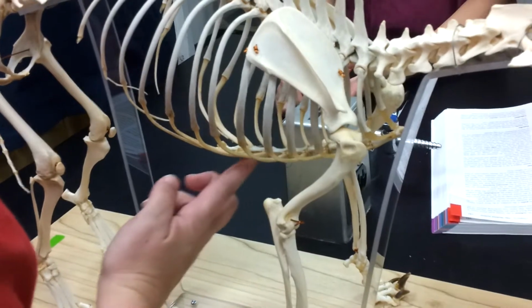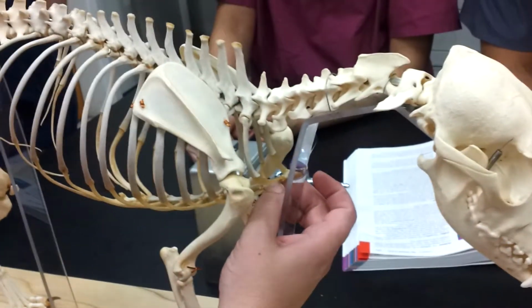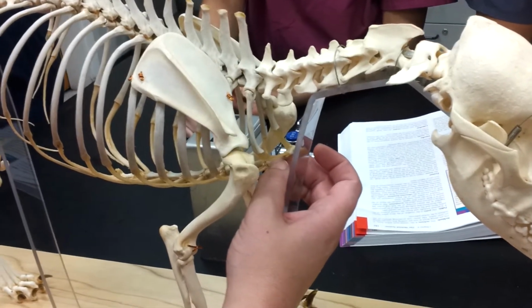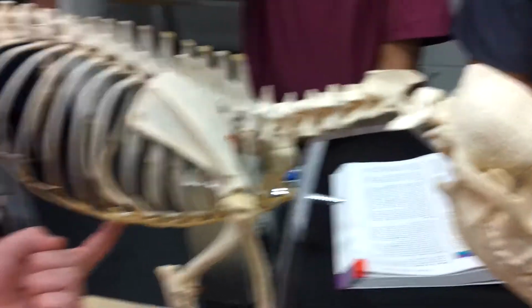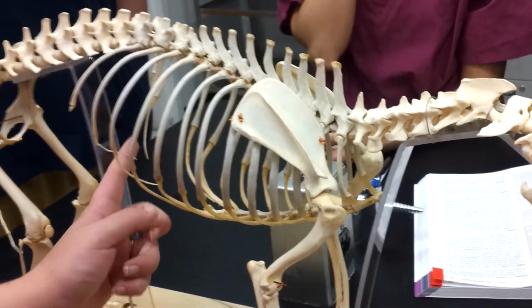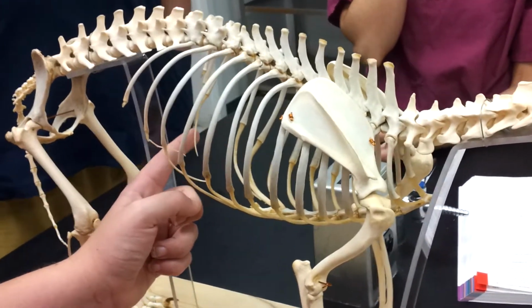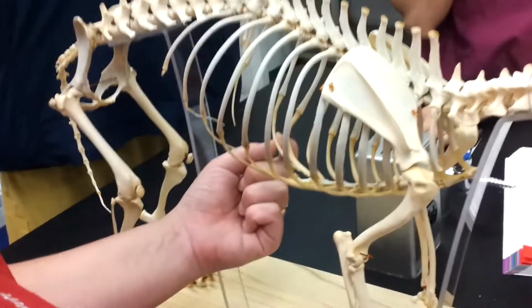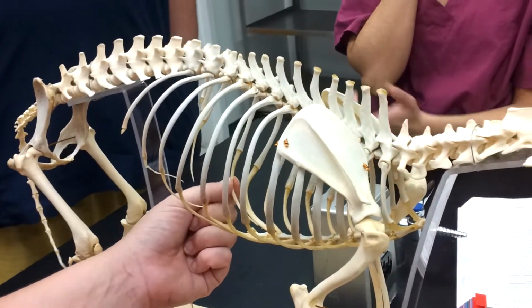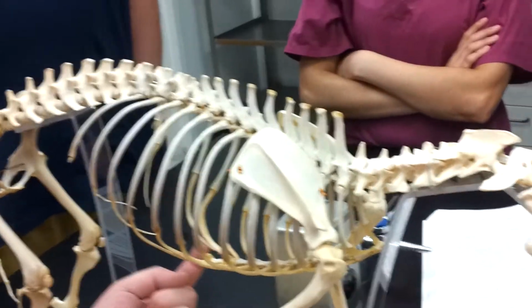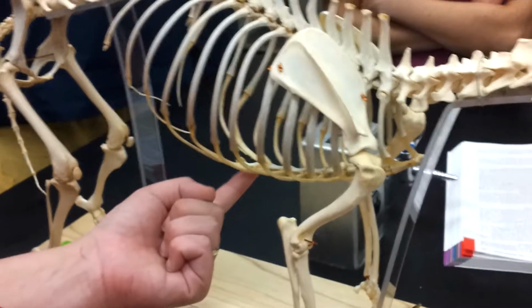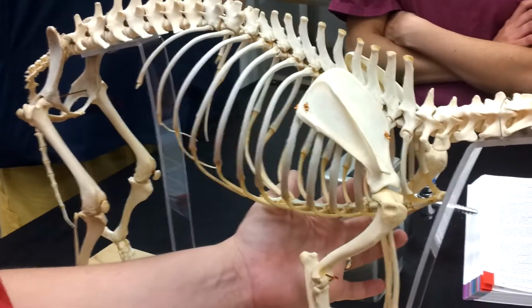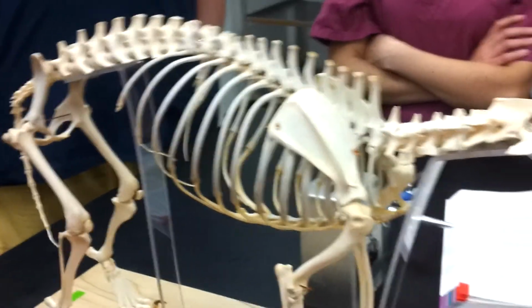Then we have our rib cage, right? We have our sternum. What's the first sternebra? Manubrium. And our last one? Xiphoid. What are these? Floating ribs. What is this one? False rib, asternal. Why? Because it's attached to the other one. Correct. It's just connected to the cartilage of the previous rib, not actually the sternum. And then the true ribs. Skull. Everybody's cool with that.